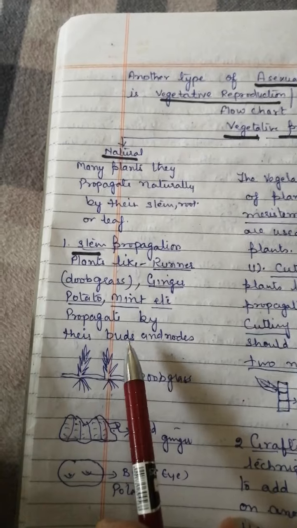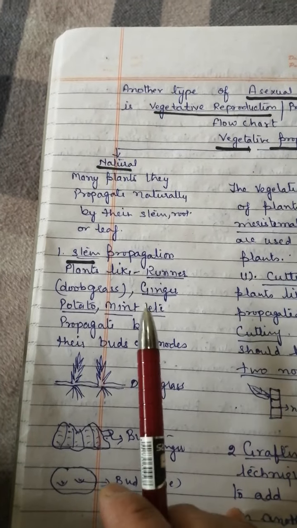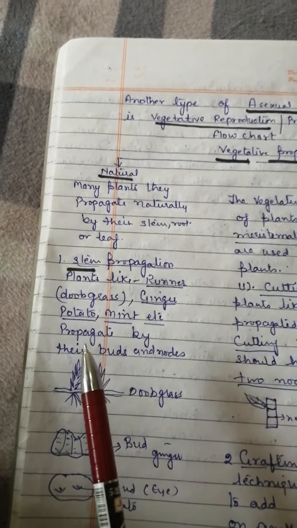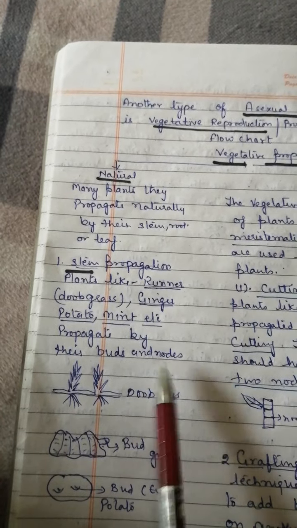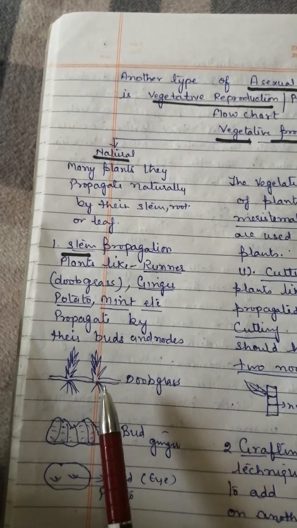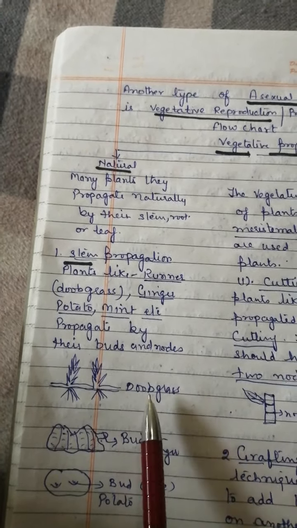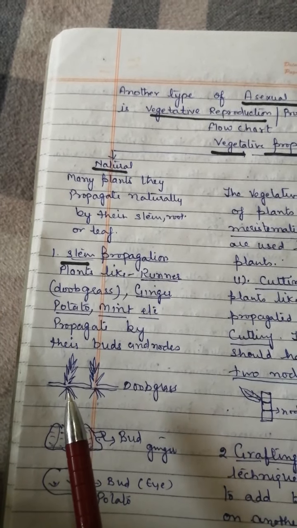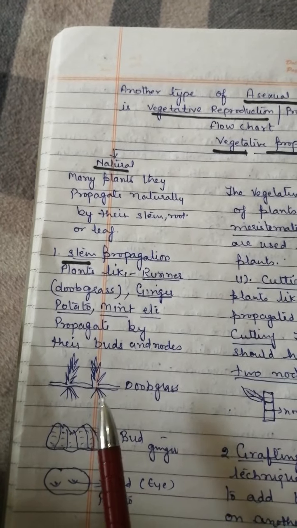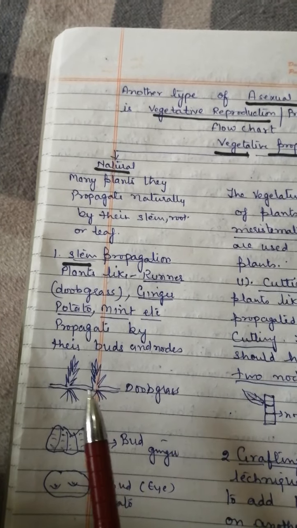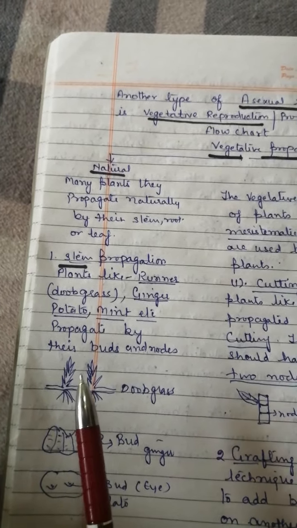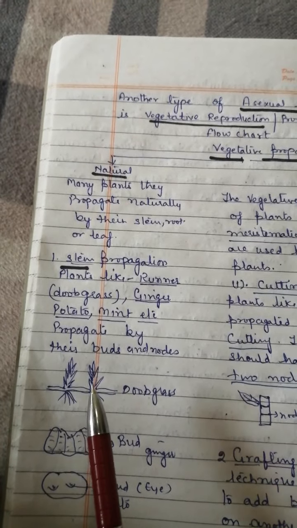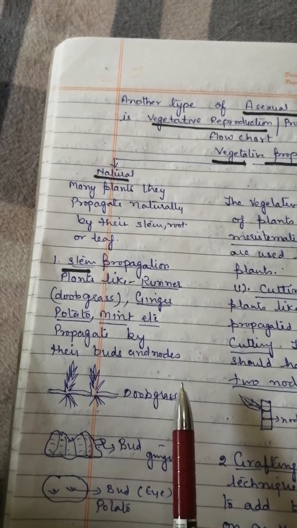Now the main thing that these stem propagules should have in them is buds or nodes. Like in runner, like dhoop grass, there you can see at nodes there are leaves and at the same place some roots come out. Now if this dhoop grass gets separated from each other, they can produce another plant.